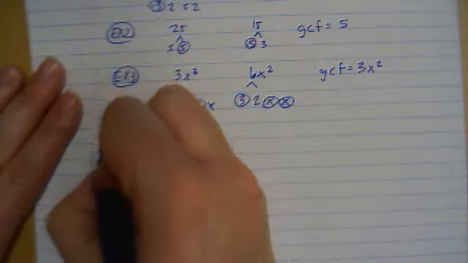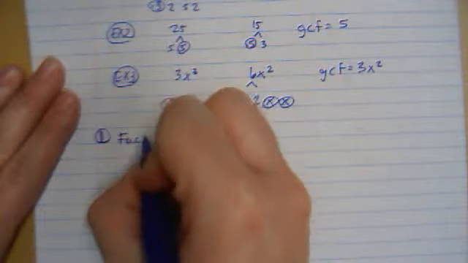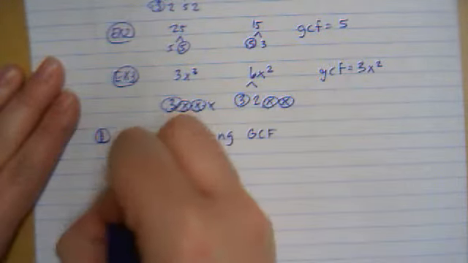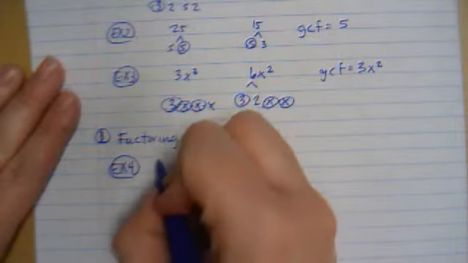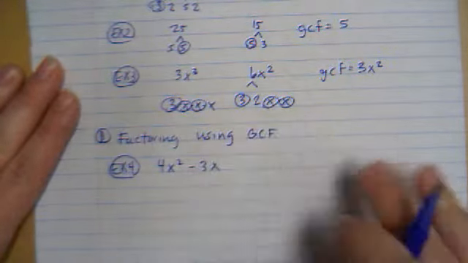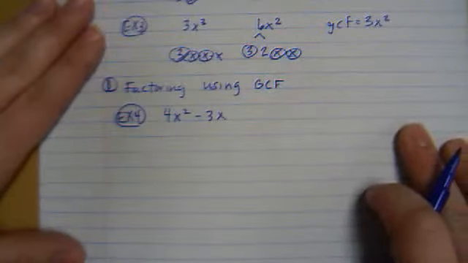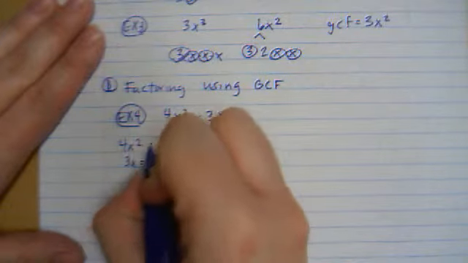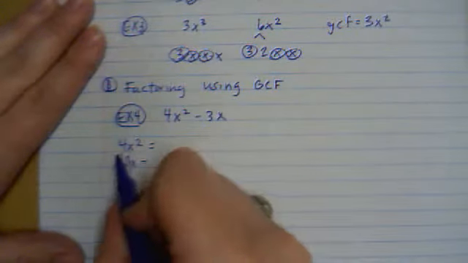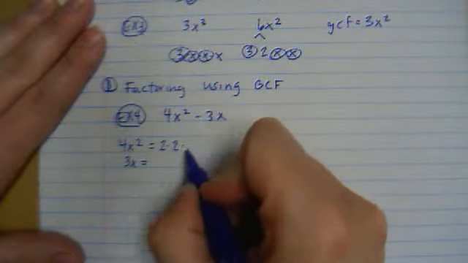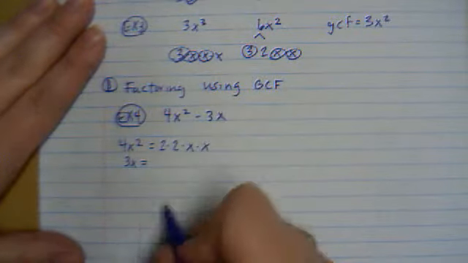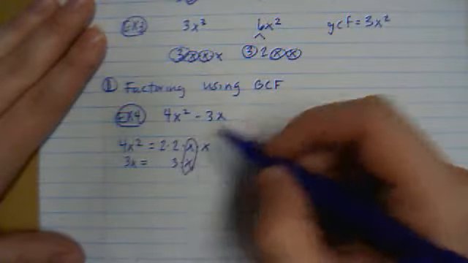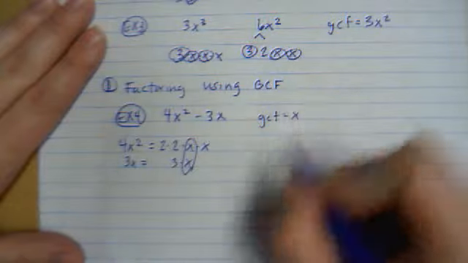Alright, moving on to what your assignment looks like. We're going to factor using this GCF. So I start off with 4x squared minus 3x. I need to figure out what the GCF is so I can take that out. So I'm going to rewrite both of these. We'll deal with this negative in a minute. Factors of 4 are 2 times 2, and there's 2 x's. Factors of 3 are just 3, and there's 1 x. So if I look, the only thing they have in common here is an x. So this GCF is x.